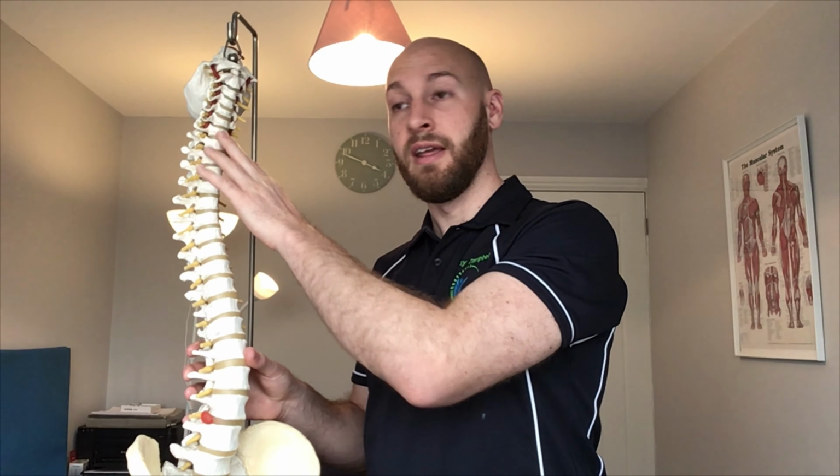Of course, if it's occurring in the lower back, you're going to have symptoms of pins and needles, weakness and pain down the legs. Depending on what level is affected, it depends where the symptoms are going to be, and the same within the cervical spine. If we've got a nerve being pushed on in the cervical spine, you can have symptoms down the arm, and again, depending on the level, it's going to depend where those symptoms are.